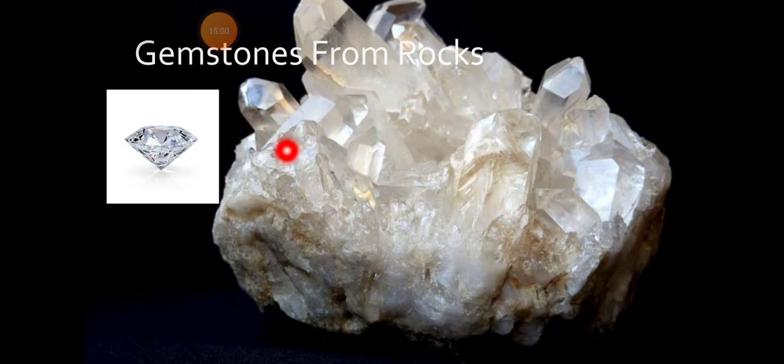So these are all the different uses of rocks and minerals in our day to day life, and a worksheet based on this will be forwarded to you. Complete that worksheet and send the pics to me. Thank you.